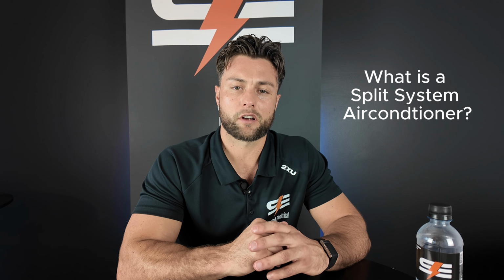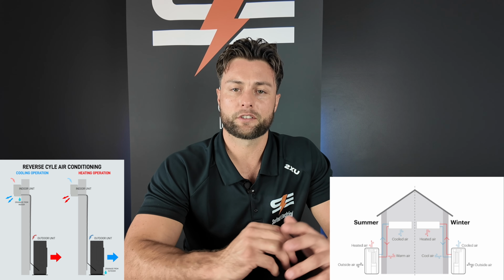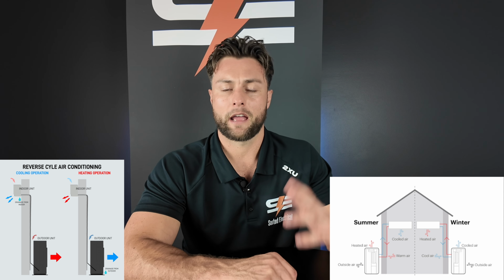Firstly, what is a reverse cycle split system air conditioner? A split system aircon has two main components. You've got the indoor unit, which is wall mounted, and an outdoor unit, which usually sits on the exterior wall of the house. The two are connected with refrigerant piping and interconnection cables. And when we say reverse cycle, we mean the unit can both cool and heat. So you can use the same air conditioner to cool your home in summer and warm your home in winter.